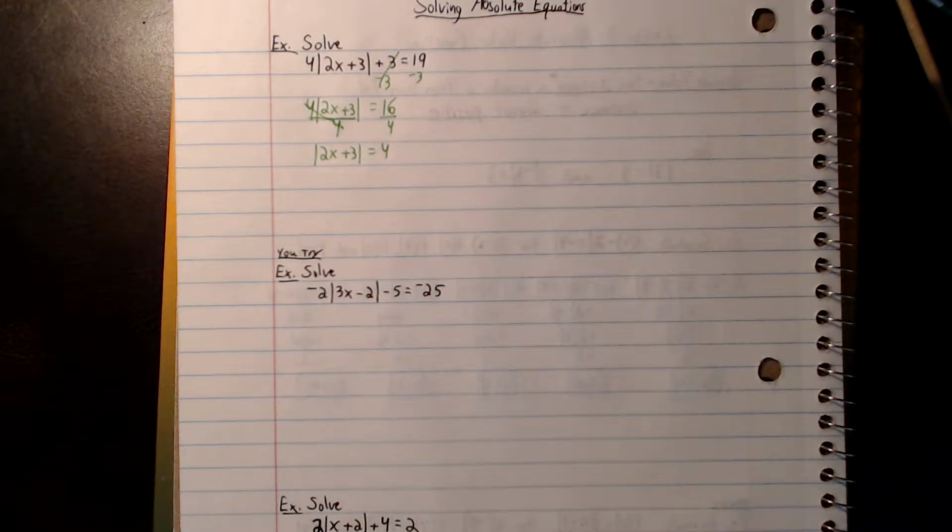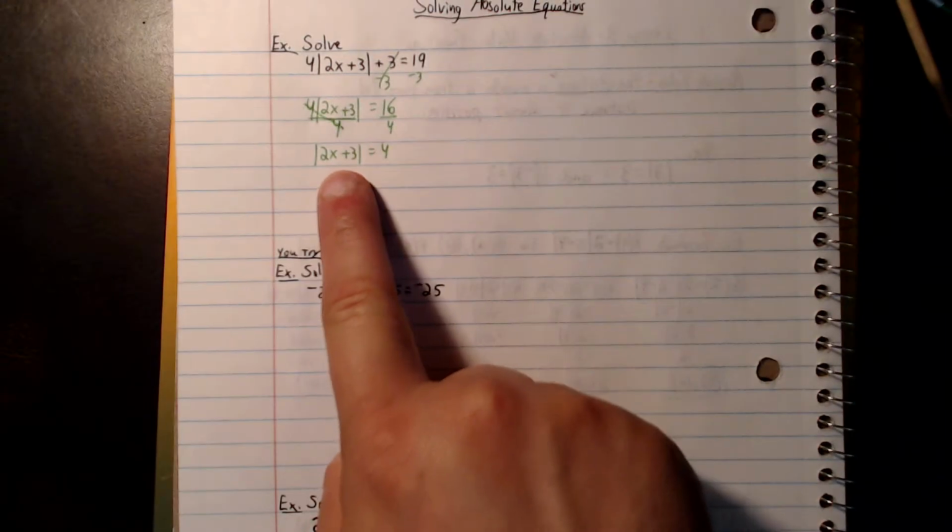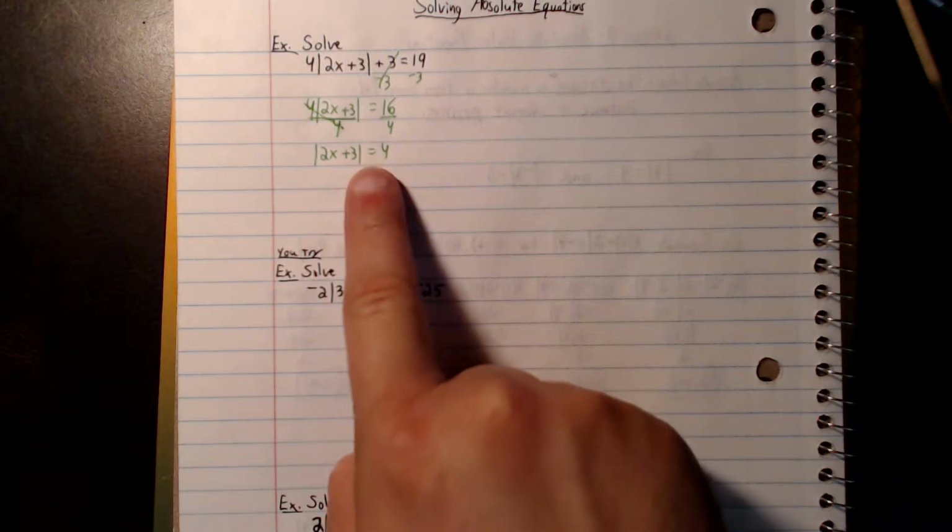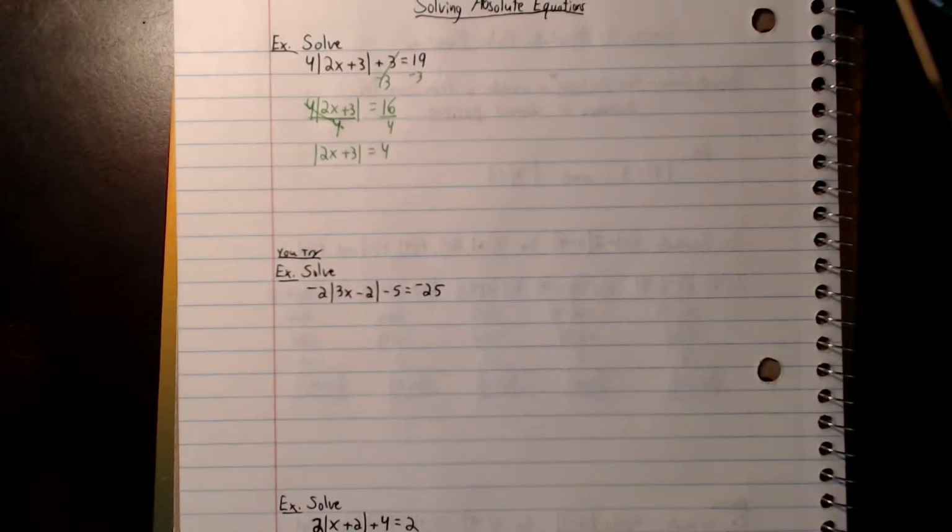Well, we actually have a couple of different options. Because we know that whatever's in here could be a negative number, but when it comes out, it's going to become a positive. So we actually have 2 different scenarios here.